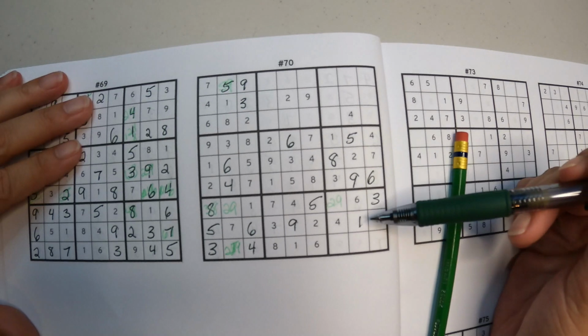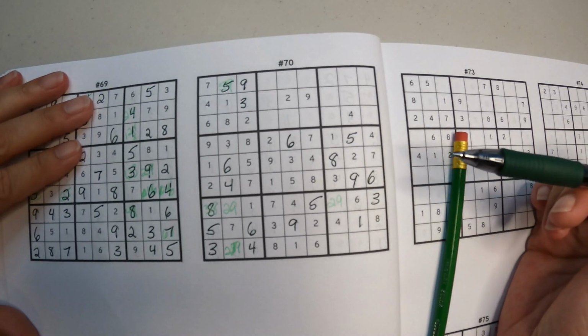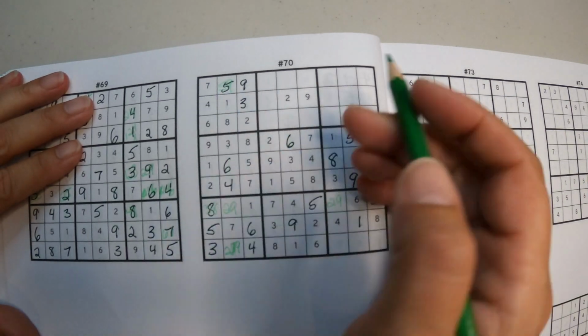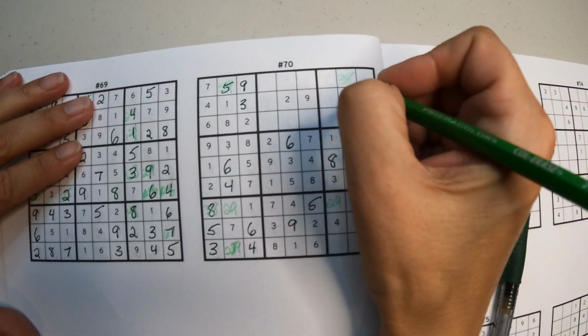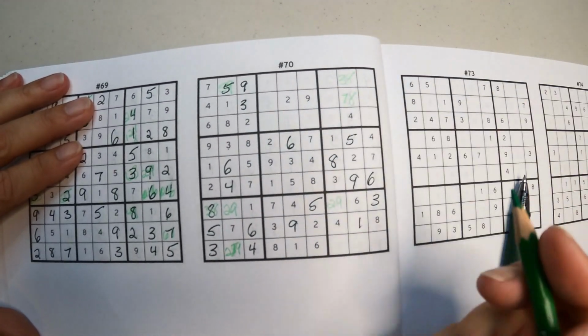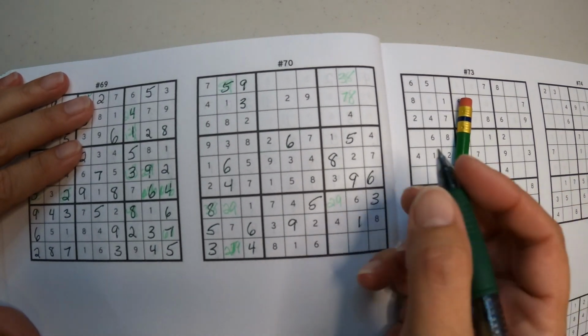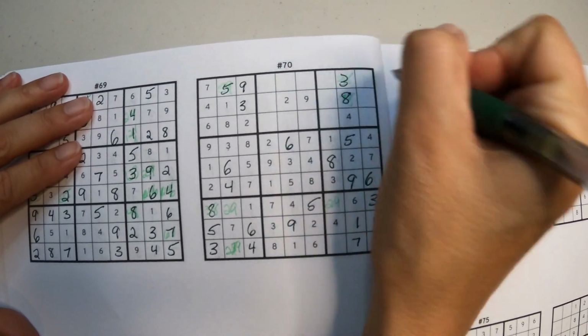If we look at this column, we've got 1, 2, we're missing 3, 7, and 8. So we've got a 7 here, so 3, 8, a 3 here, so 7, 8. Down here we've got a 3 and an 8. That makes this our 7, 8, 3.